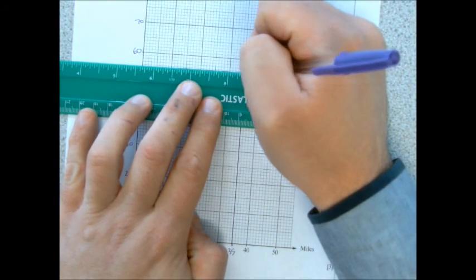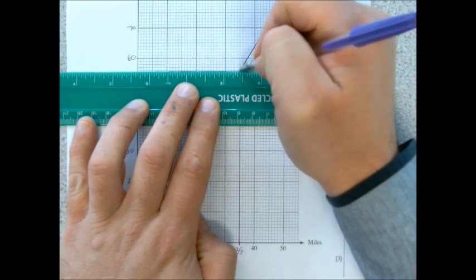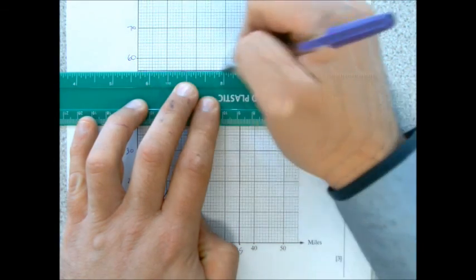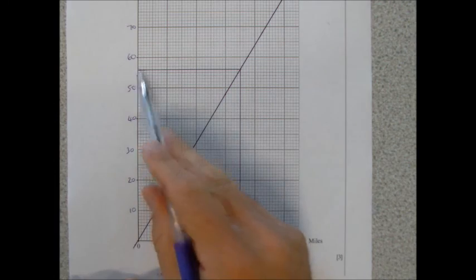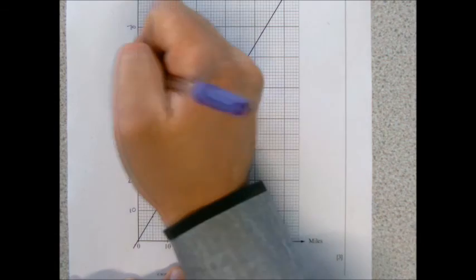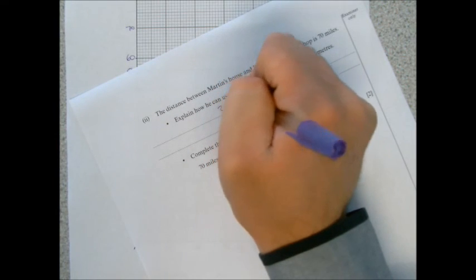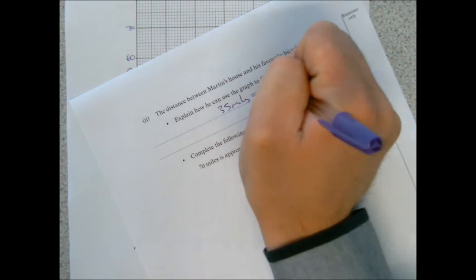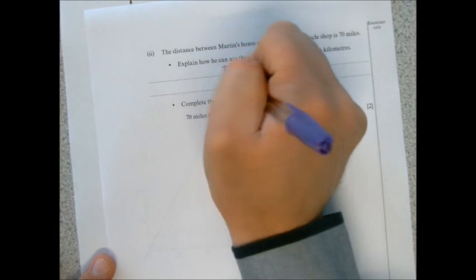So going horizontally from your graph, we've got this here. So 35 miles is 56, isn't it? That's 56 there. So 35 miles is 56 kilometres. Now what's great about this is, because we know from our graph that 35 miles is 56 kilometres, to get 70 miles, you just need to scale it up.